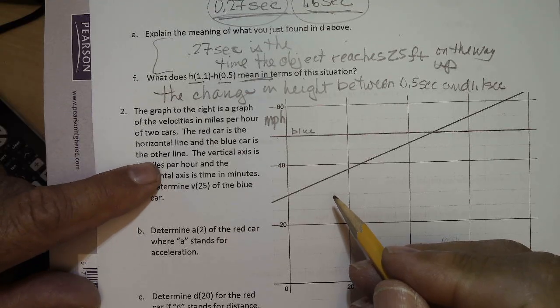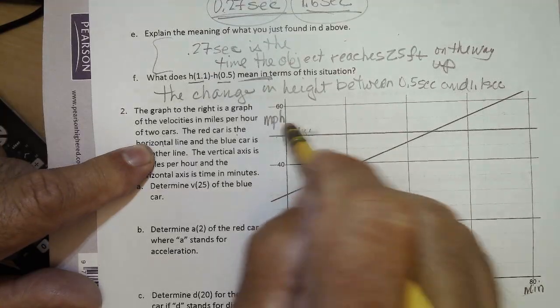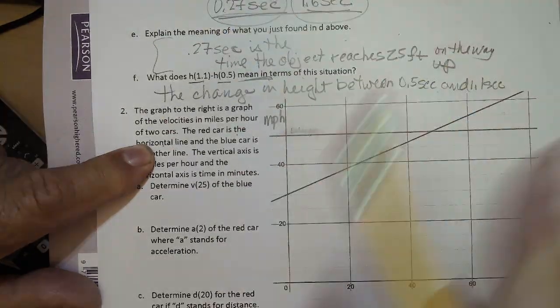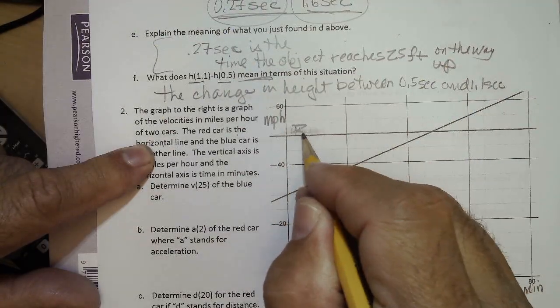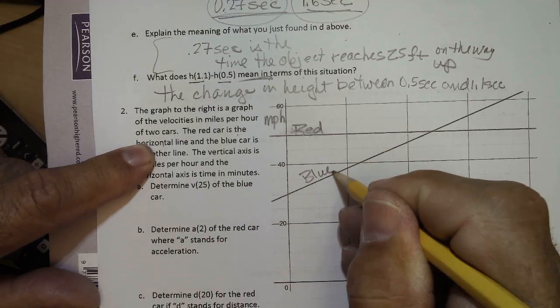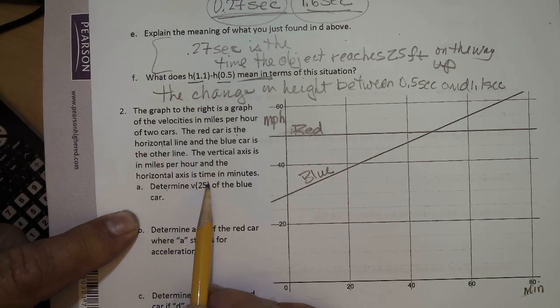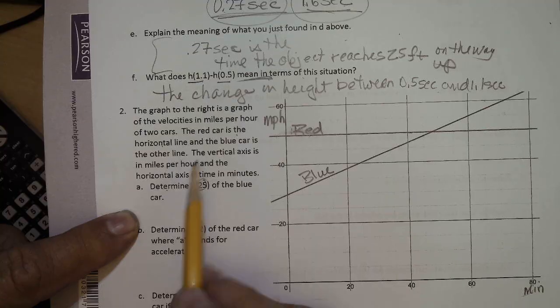And the red car is the horizontal line. Red is horizontal. And this is the blue. So this says determine the velocity at 25 minutes.